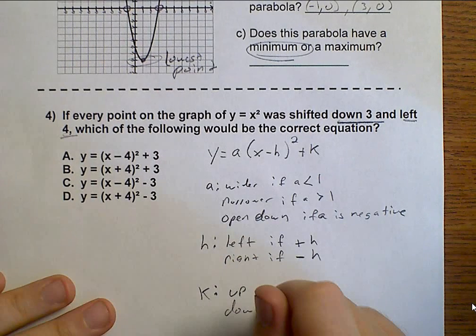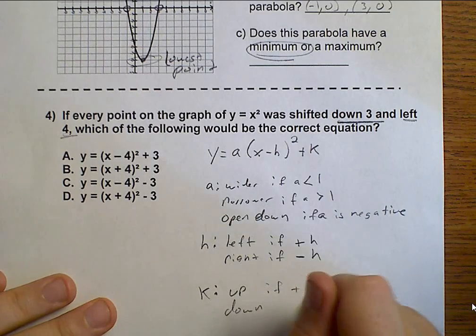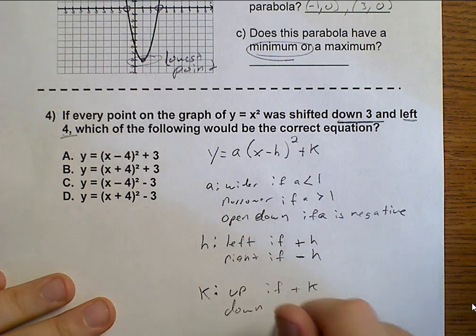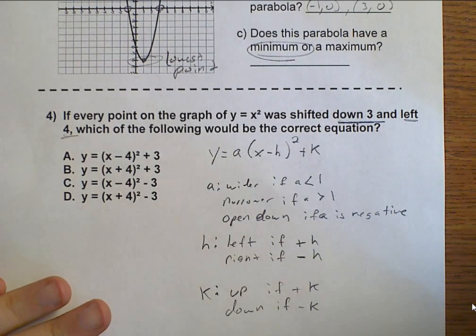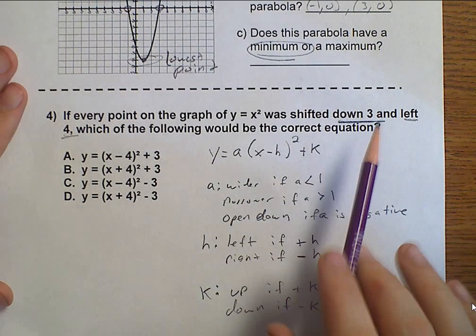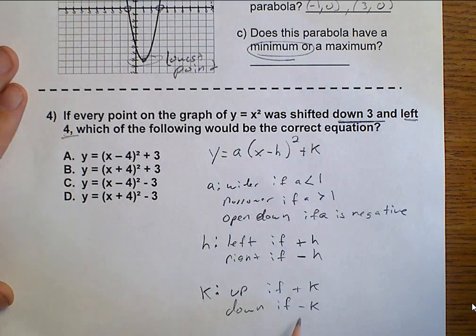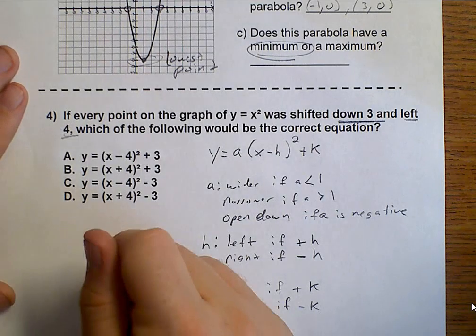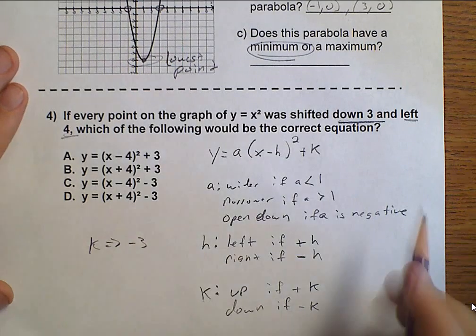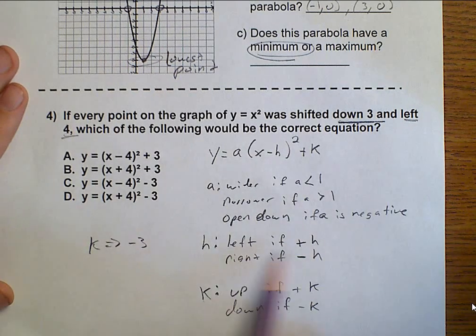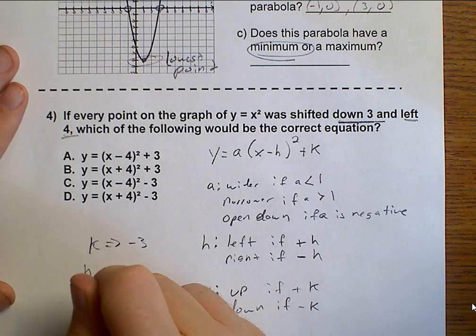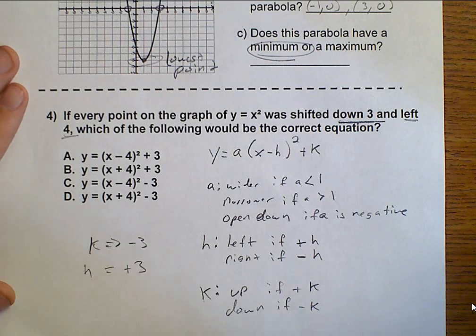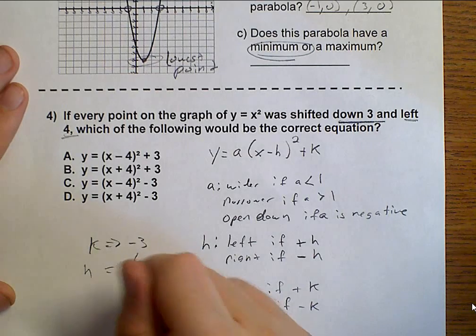Moves it up if it is plus k. Moves it down if it is minus k. We want to go down 3, so down is in k, so minus 3 on the outside. Left 4, so left if we're adding, so h needs to be plus 4.